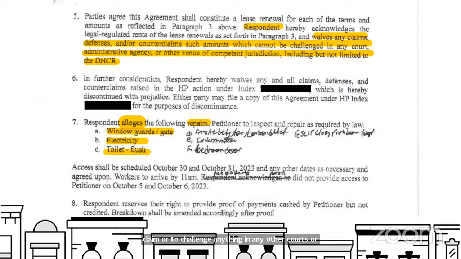If you look at line 6, it says, in further consideration, respondent hereby waives any and all claims, defenses and counterclaims raised in the HP action under index number, which is hereby discontinued with prejudice. So you see the words with prejudice mean she cannot come and bring this case back on those claims and those defenses. So if she's alleging these repairs, she's not allowed to bring it back because it says with prejudice, meaning not allowed. Either party may file a copy of this agreement on the HP index number for the purpose of discontinuing.